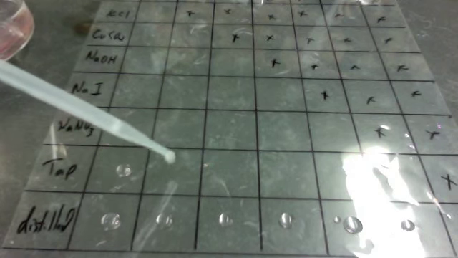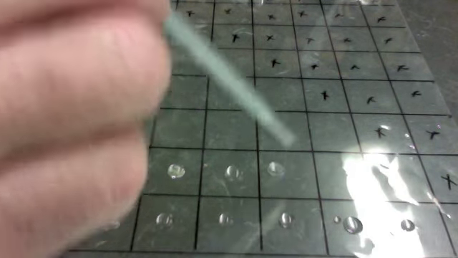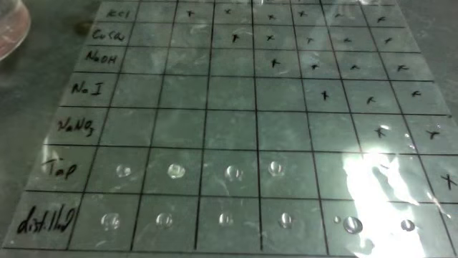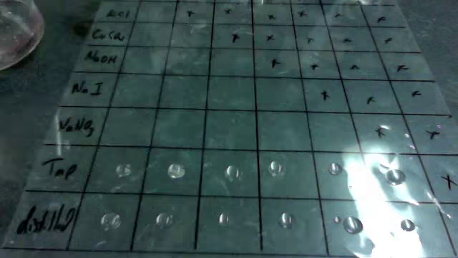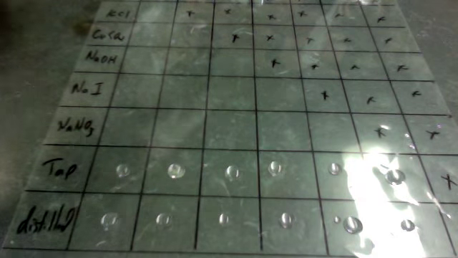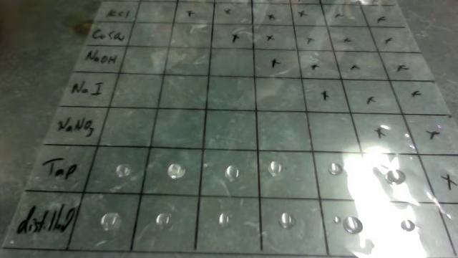We're going to put a drop of each of the solutions in a box, and then we're going to put another drop and mix them. Now we'll do sodium nitrate. Here's sodium nitrate.